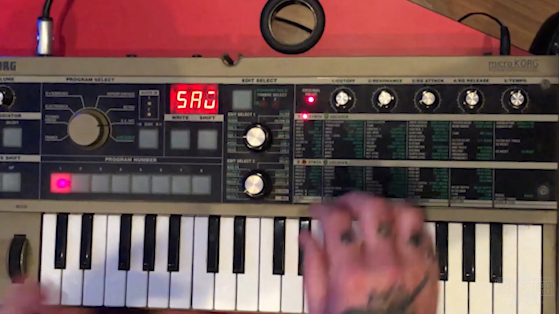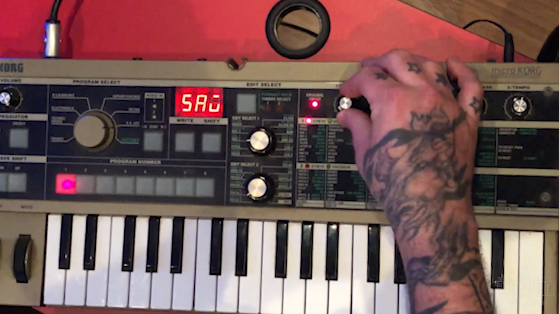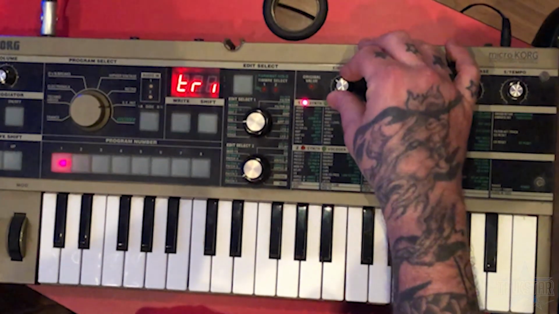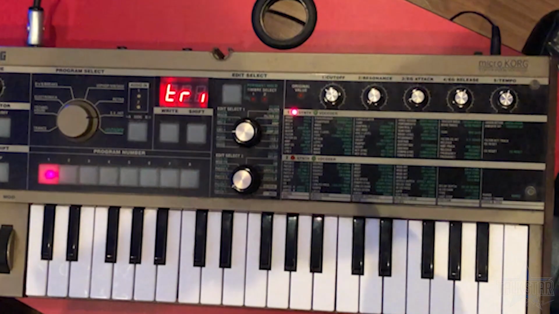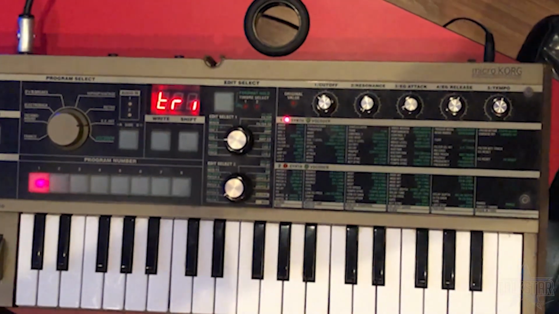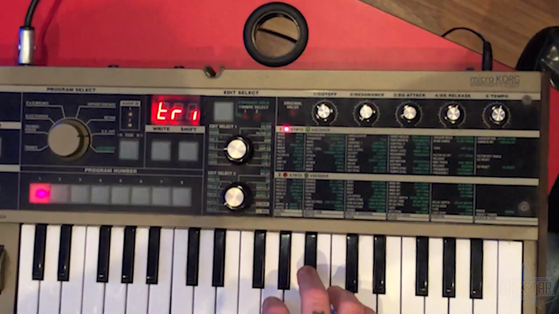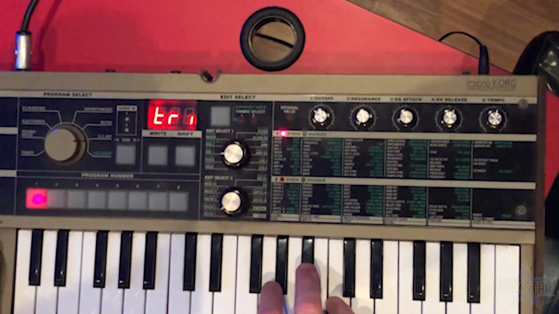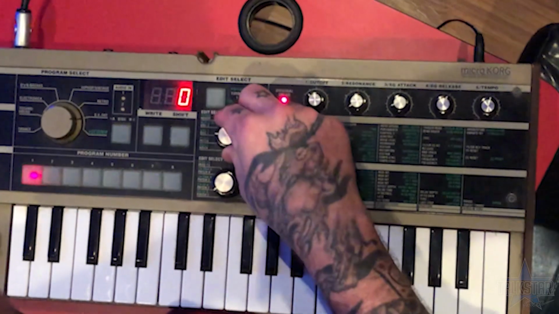For some reason on this board, the sawtooth's very quiet. So, I'm really kind of digging the triangle on this keyboard. Whereas on the Mini Nova, I would use a sawtooth over a triangle. But this is kind of nice, so I'm going to suggest using a triangle. Sounds way better.